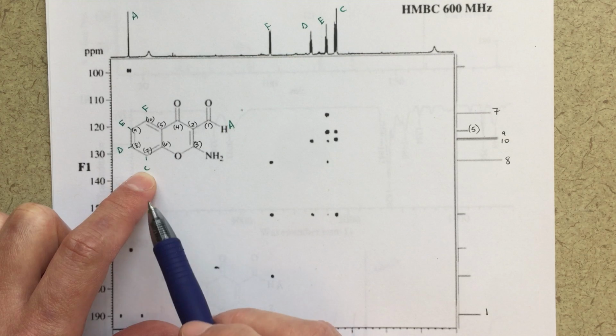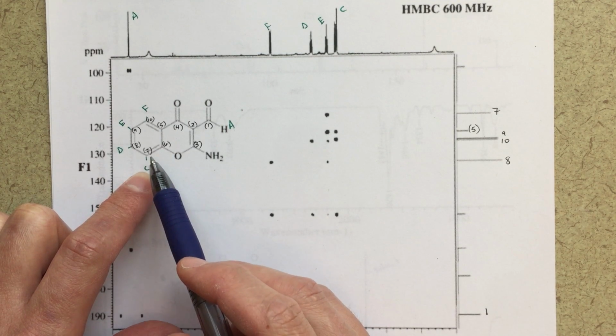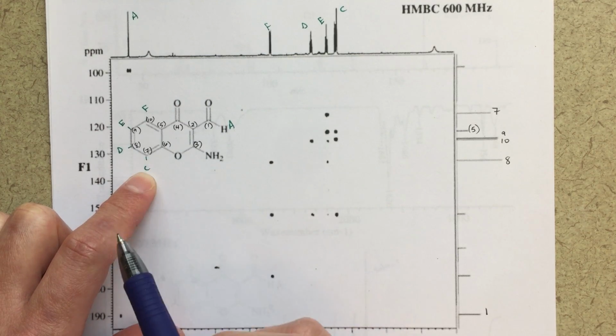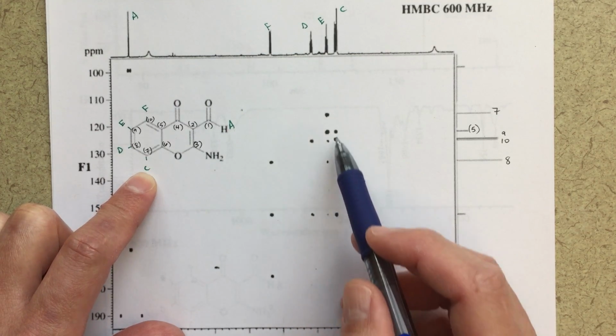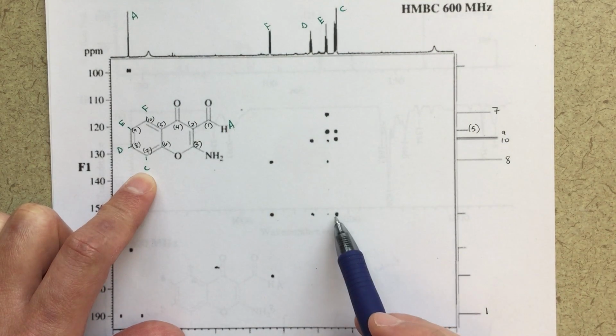Now, we also said that we could have 2 bond correlations. We could have a correlation with 8. We could have a correlation with 6. And down here, I do see another correlation. So that could be a 1-2 bond correlation with 6. So this could be 6.